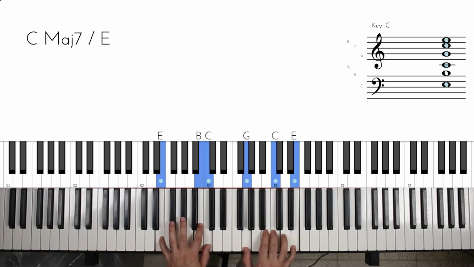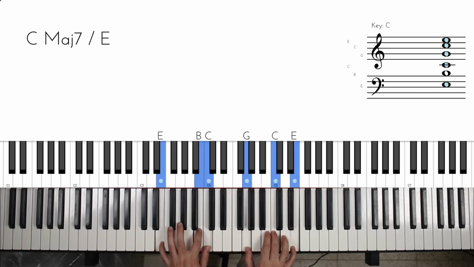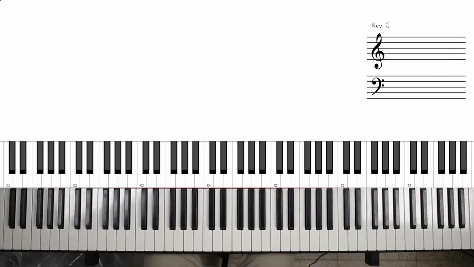So E, B, C, G, C, and E. You can see I'm playing all of the chord notes, which are C, E, G, and B. I've moved them around, and I'm also doubling the C and doubling the E.